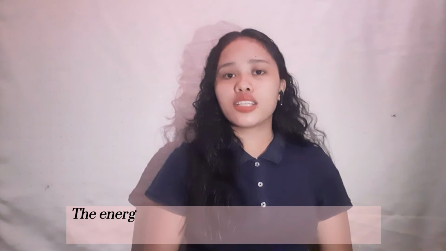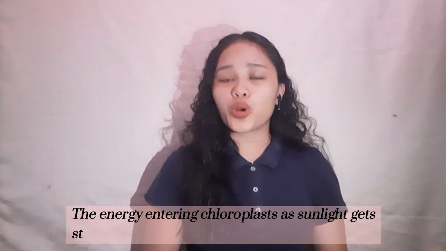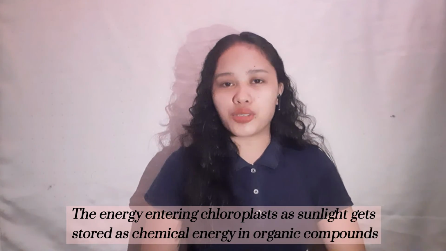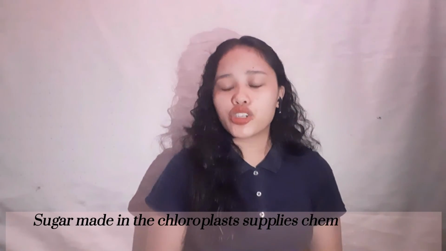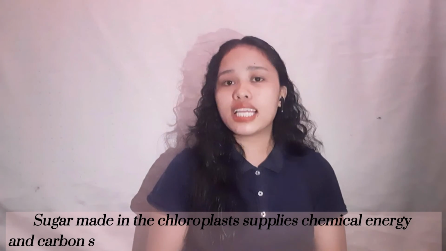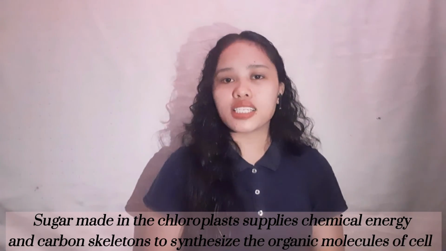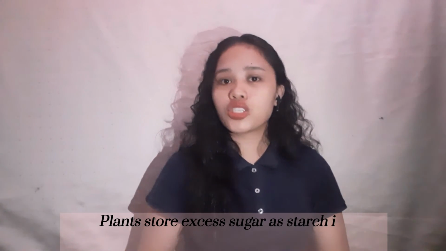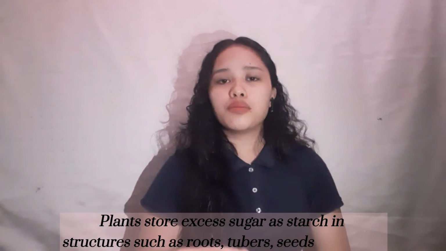The energy entering chloroplasts as sunlight gets stored as chemical energy in organic compounds. Sugar made in chloroplasts supplies chemical energy and carbon skeletons to synthesize the organic molecules of cells. Plants store excess sugar as starch in structures such as roots, tubers, seeds, and fruits.